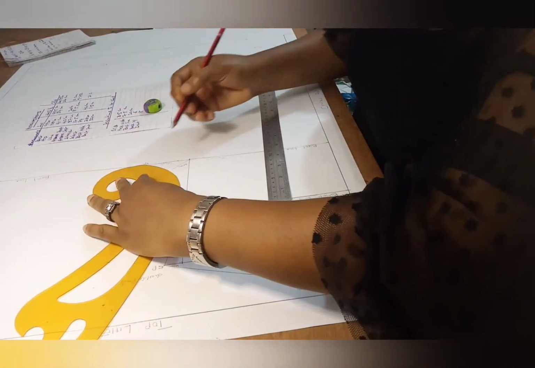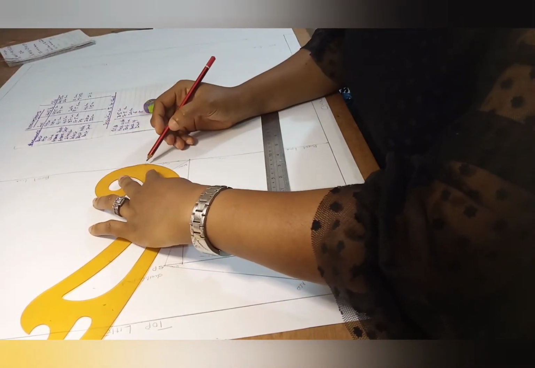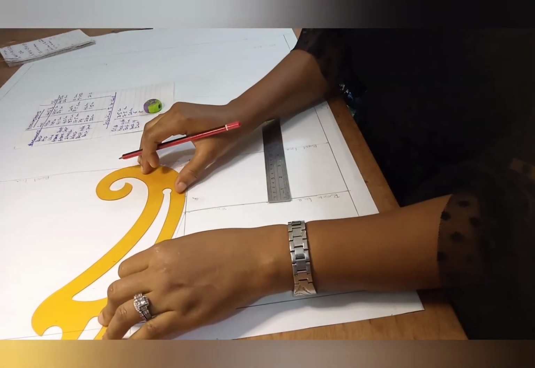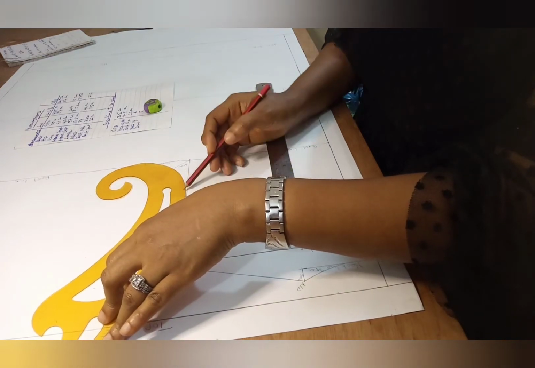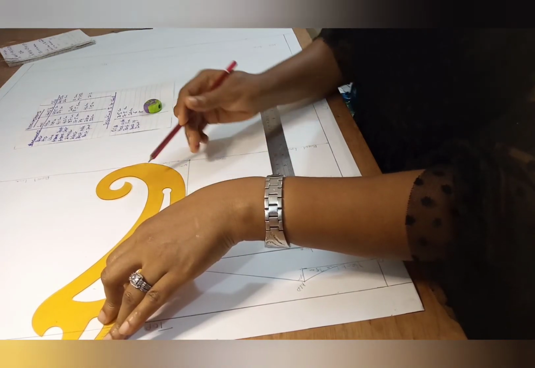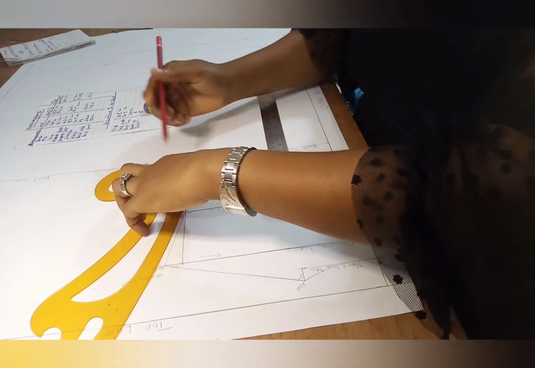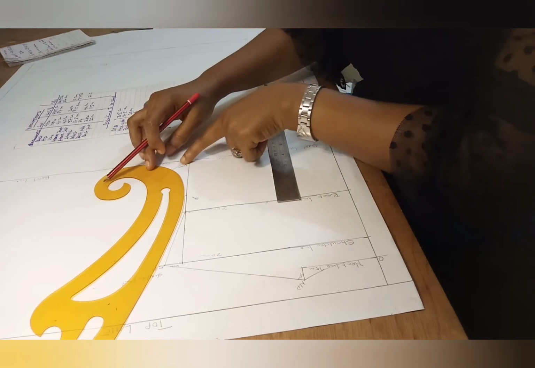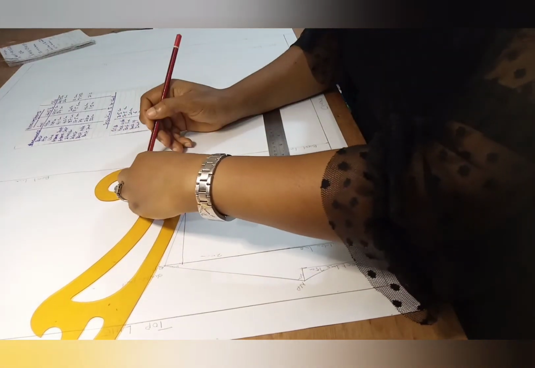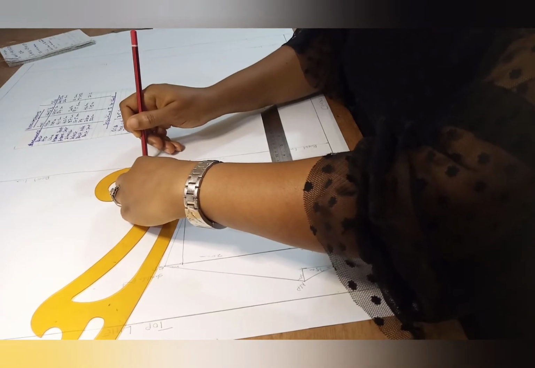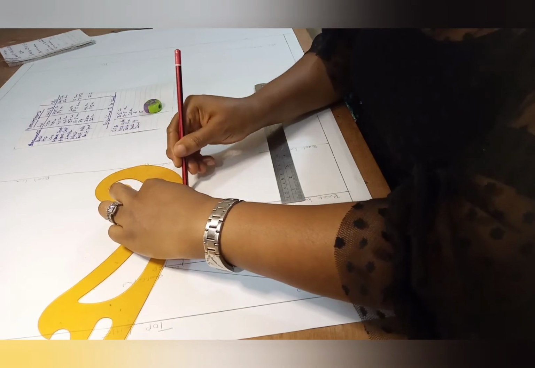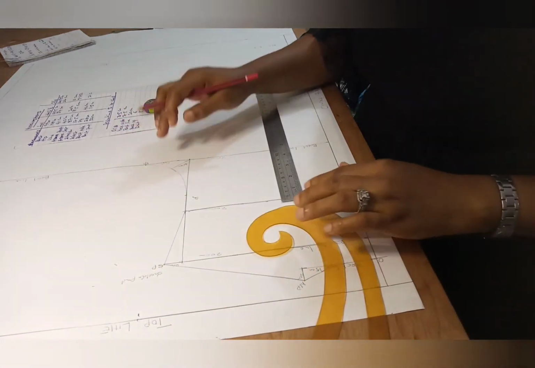Then you take your curve from your UP and connect, passing through this 3 cm on this angle, on this line, to this 3 cm. This place is straight, but you connect your UP to this 3 cm here. So you connect. Your back armhole is ready.